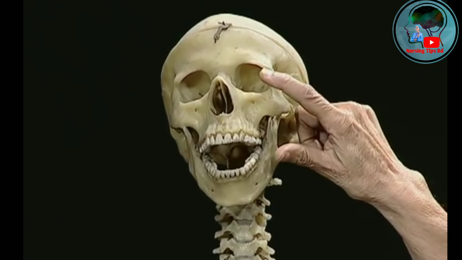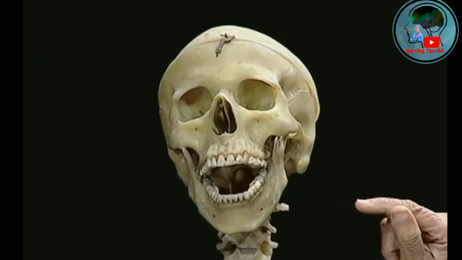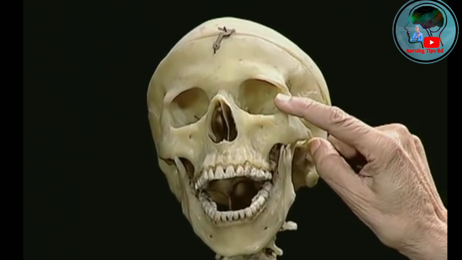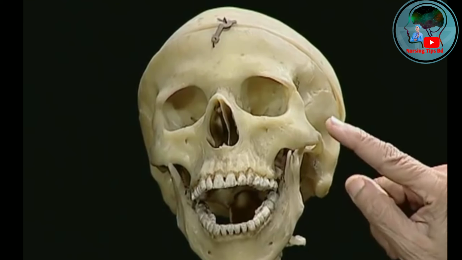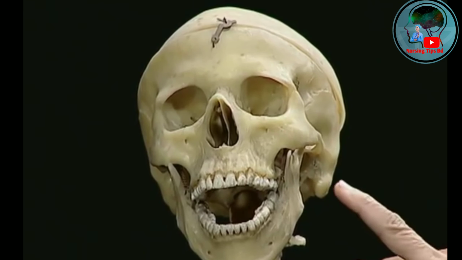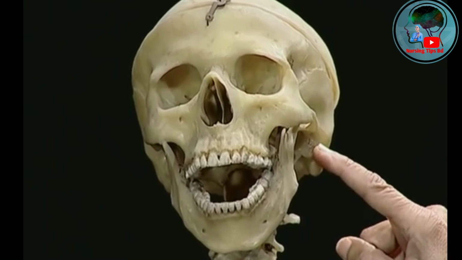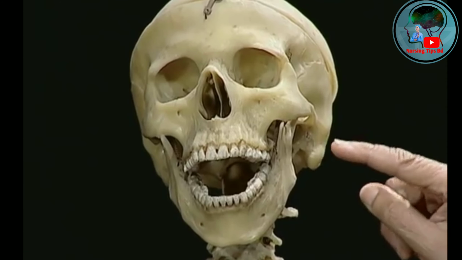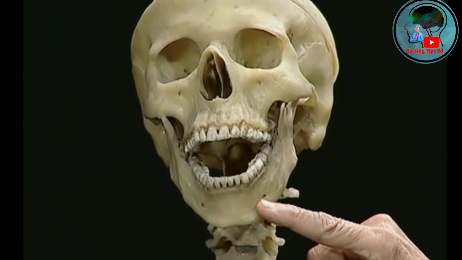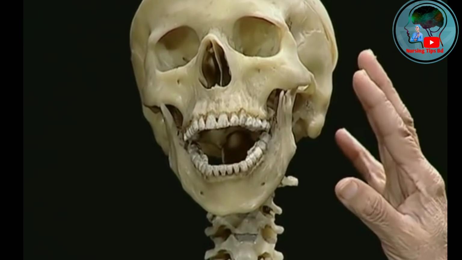You can also see the eye sockets where eyeballs are kept. The eyeball completely fits into this, and you can see only the exposed part of the eye. You can also see a small hole here through which the auditory canal goes. It is the ear. You can see the arrangement of teeth on the two jaws. So, this is making the skull.